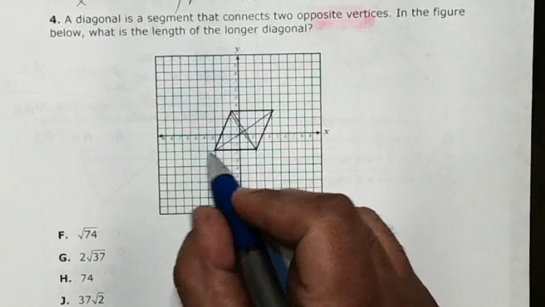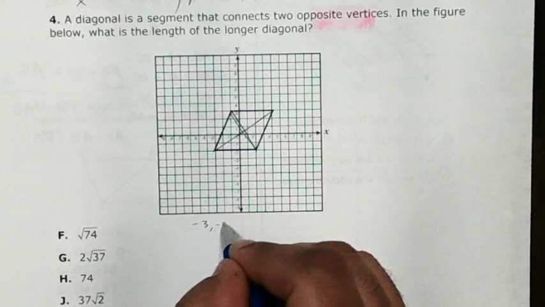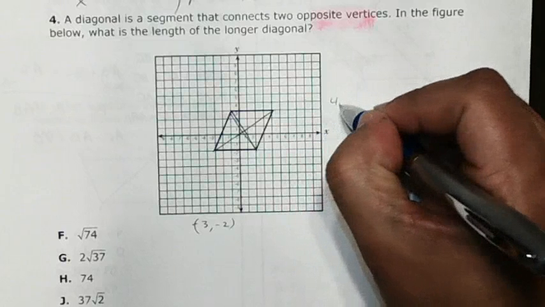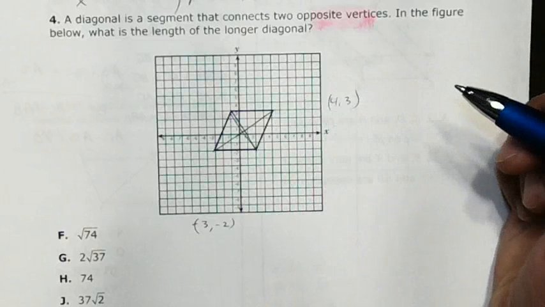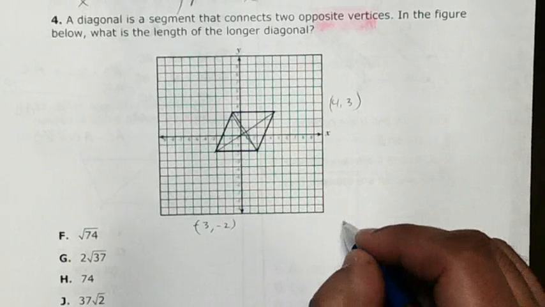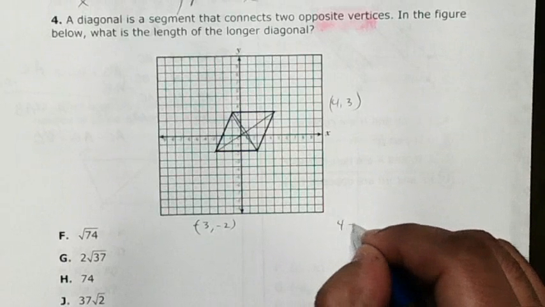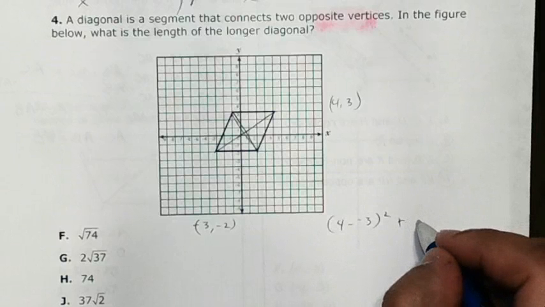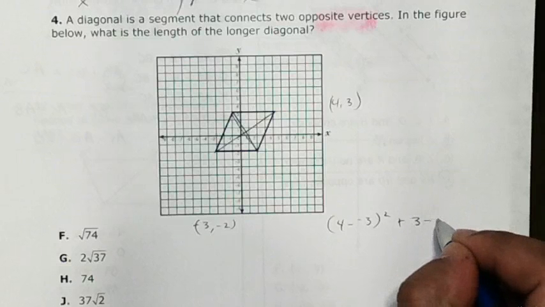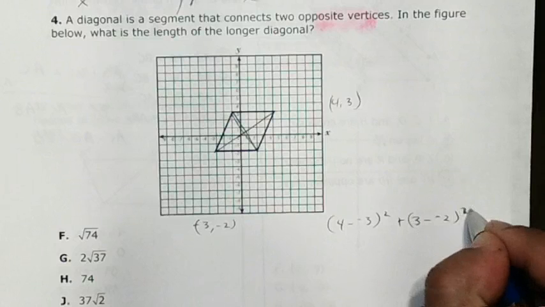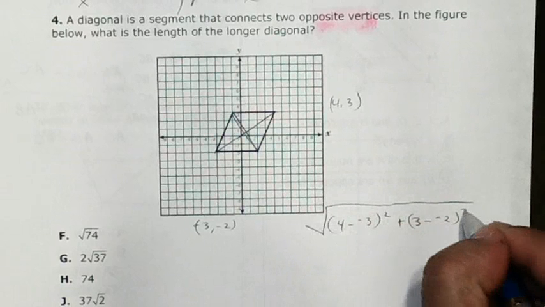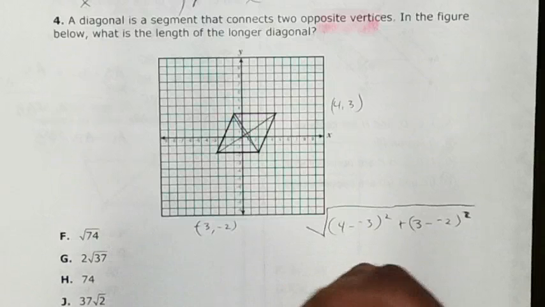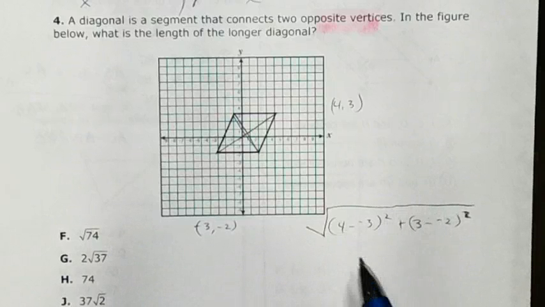So my first coordinate over here on the left is going to be -3, -2. And the coordinate over here is going to be 4, 3. And I want to plug those into the distance formula. So that's going to be 4 minus -3 squared plus 3 minus -2 squared. Now, if these answer choices were in decimals, then I would just put this in the calculator and solve it that way.